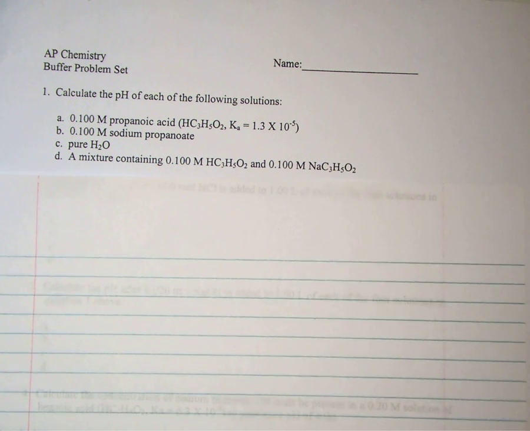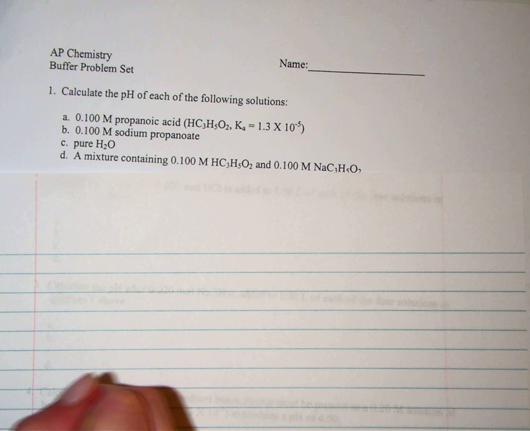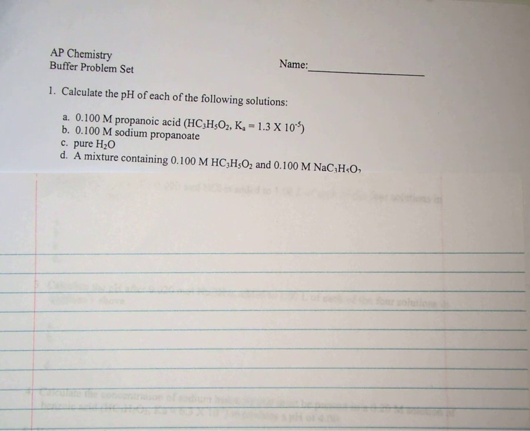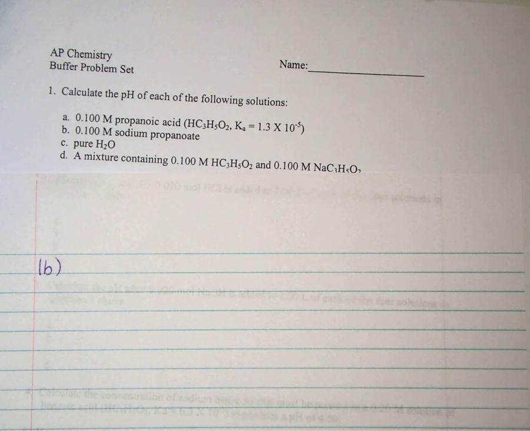We're now looking at problem set 1B. If you look at this problem, what you'll notice is that it's dealing with sodium propanoate, which really comes from 1A as well. So make sure that you've done 1A before you do 1B.